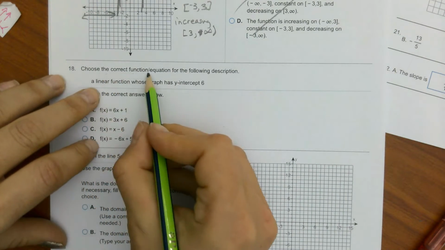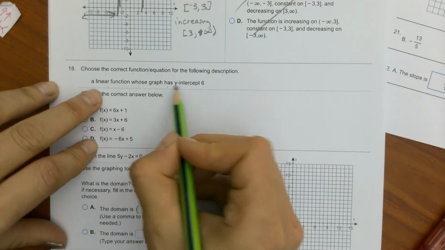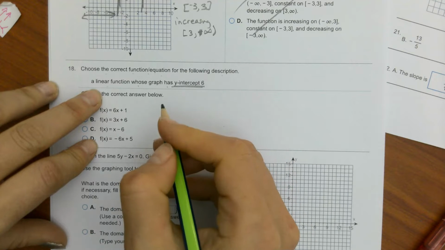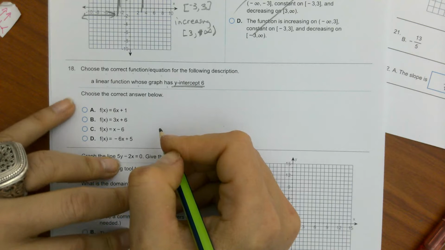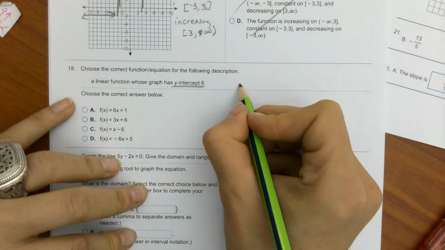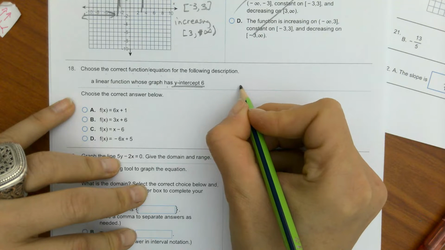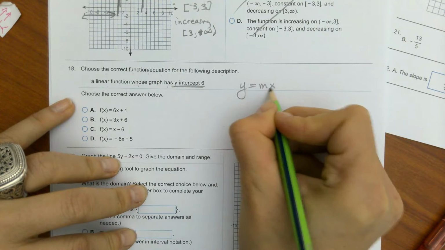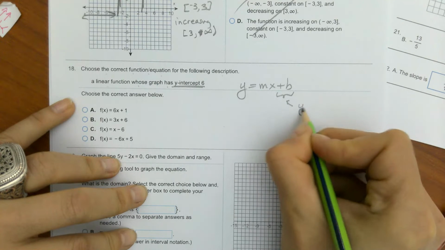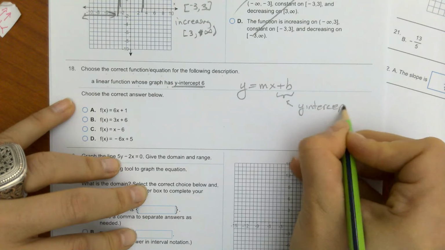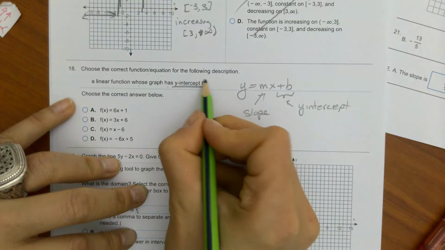Choose the correct function or equation for the following description. A linear function whose graph has a y-intercept of 6. So what's our favorite equation for the slope of a line, or the y-intercept? So y equals mx plus b. This thing here is the y-intercept, and this is my slope. Remember?